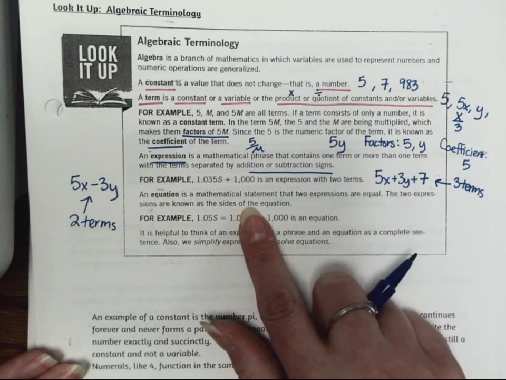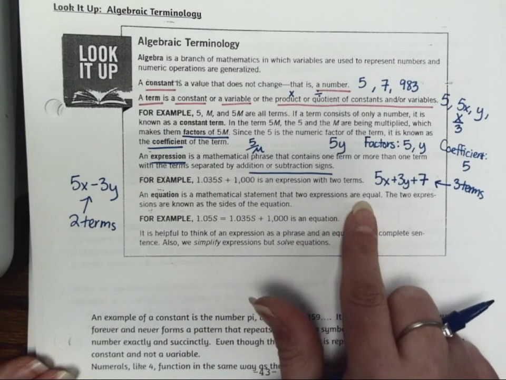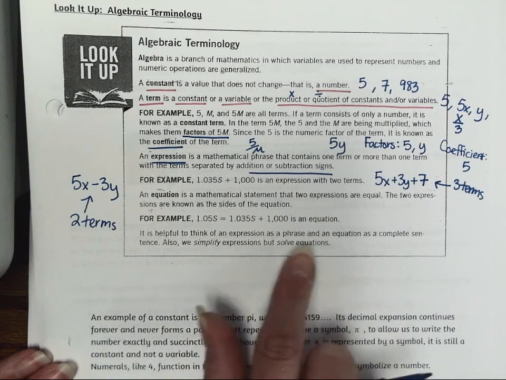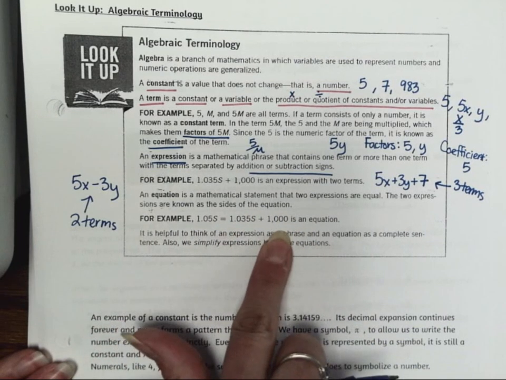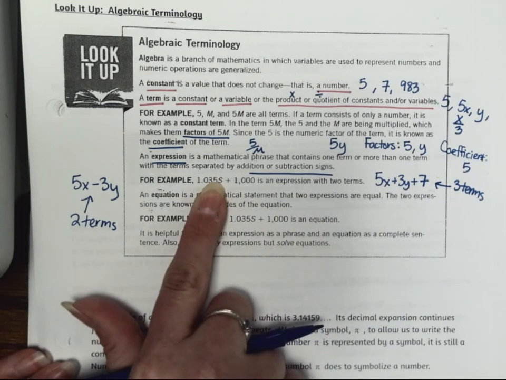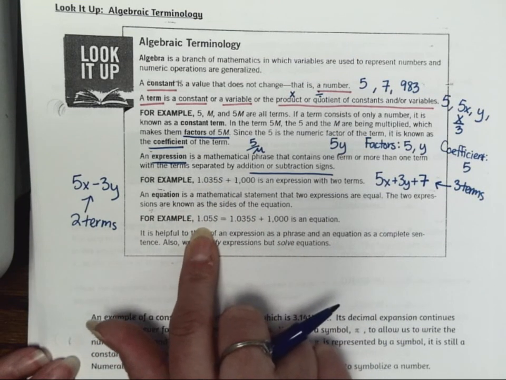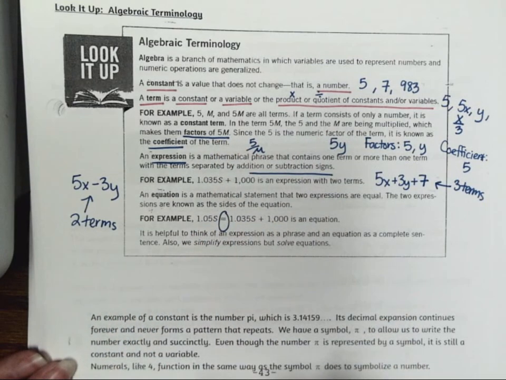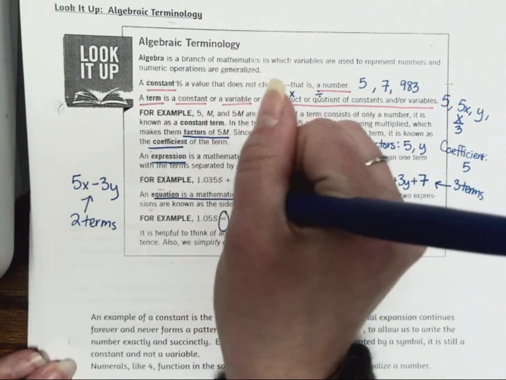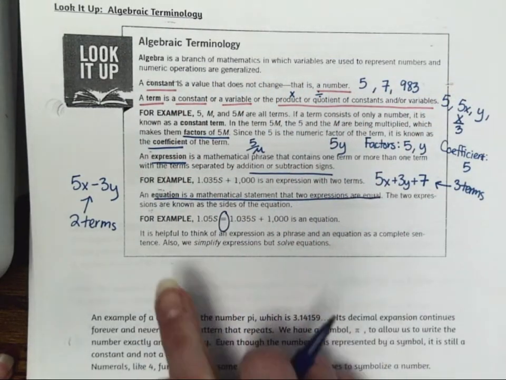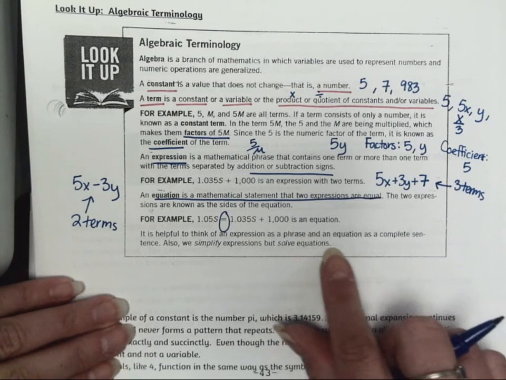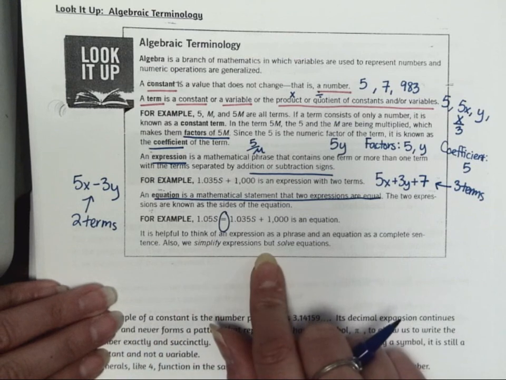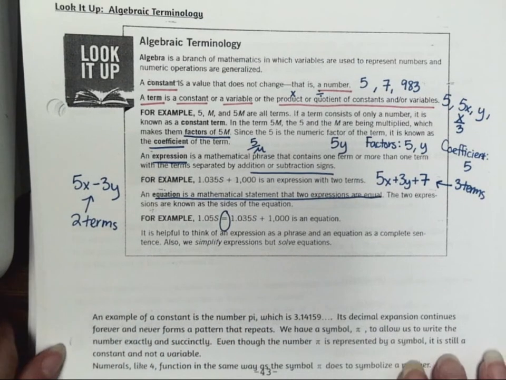An equation is a mathematical statement that two expressions are equal. The two expressions are known as the sides of the equation. In this one, the right side is what we used for our expression, and the left side is 1.05s. The equal sign separates the two sides of the equation. It is helpful to think of an expression as a phrase and an equation as a complete sentence. Also, we simplify expressions and we solve equations.